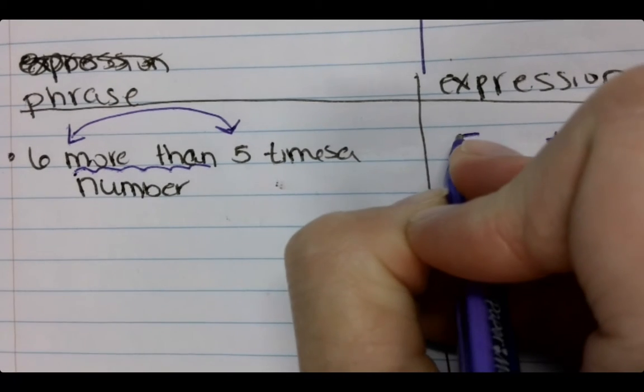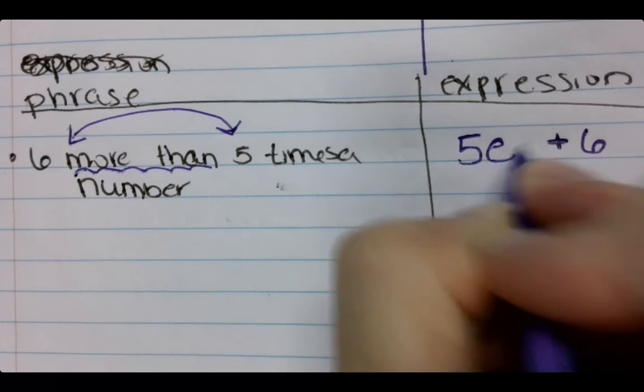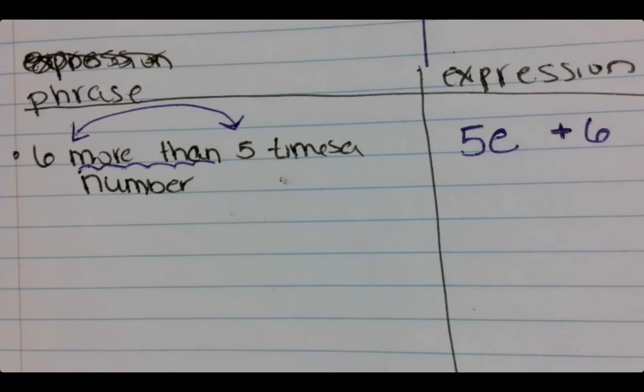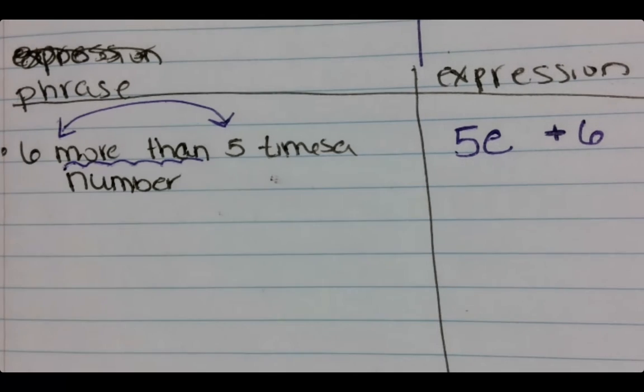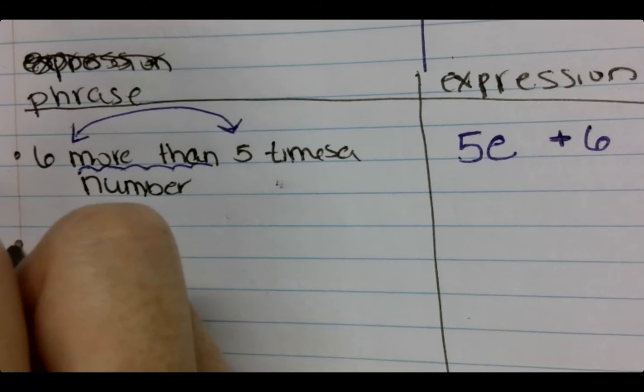So I could do 5 times E plus 6, because more than flipped those two. All right? Let's try another one.